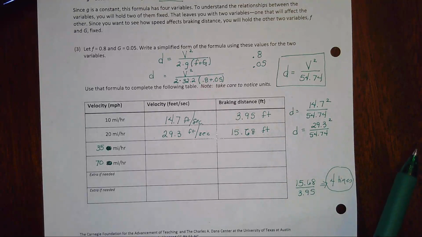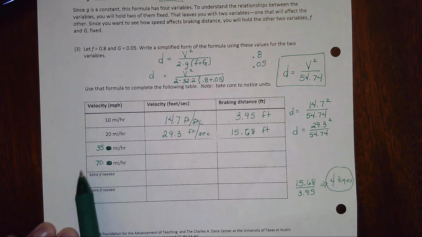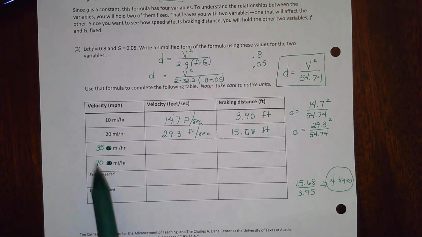Let's test it. Let's try it for this one. So if we go 35 miles per hour, what's our braking distance? And then let's compare it if we're going 70 miles per hour, which is double that. Okay, so really pause the video and try to do these two on your own. Pause the video and see what you can make of this.